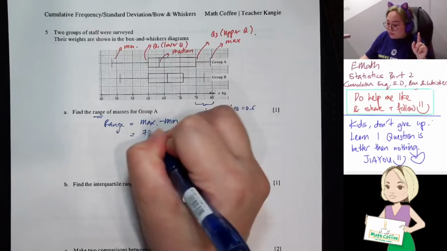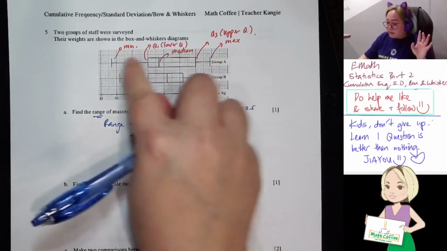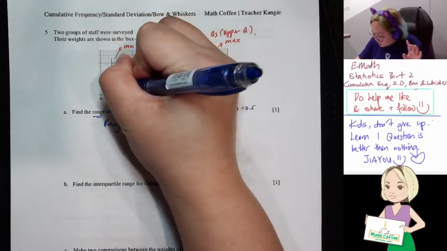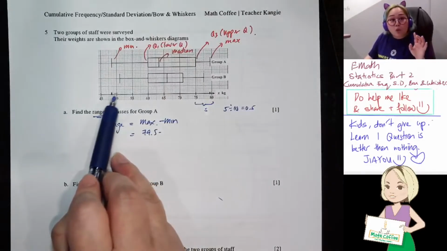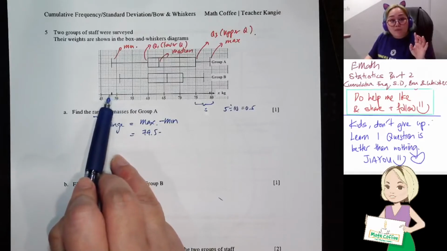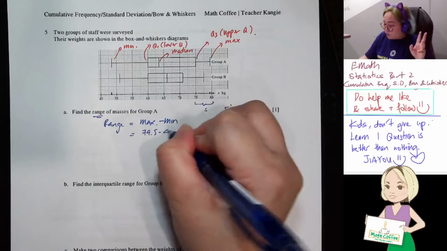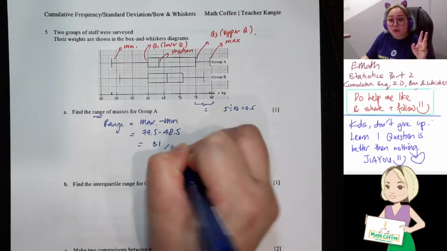So my maximum is 79.5. Minus the minimum. Minimum is here. Again, same thing, you will draw down. Over here you can see that it is 3 small squares before 50. So I take 50 minus 1.5, and we will get 48.5. So it's minus 48.5, and therefore my range is 31.